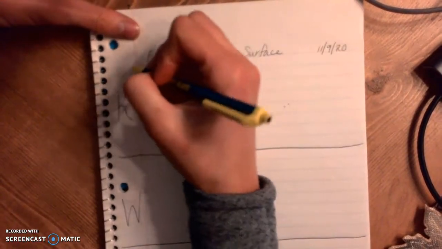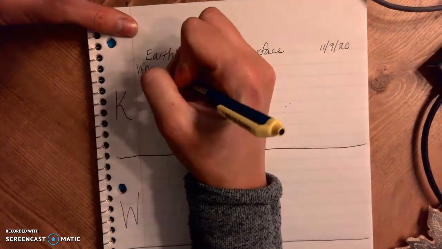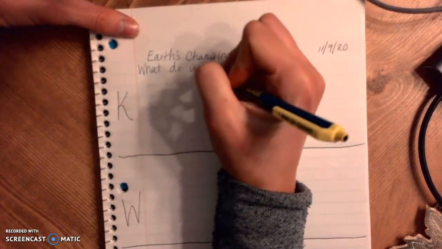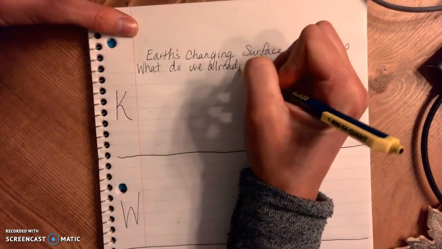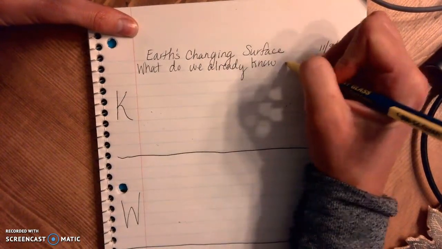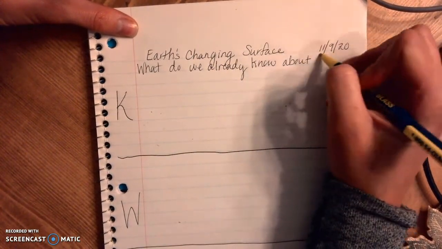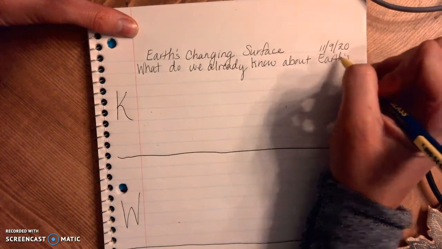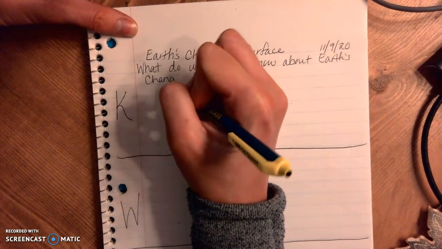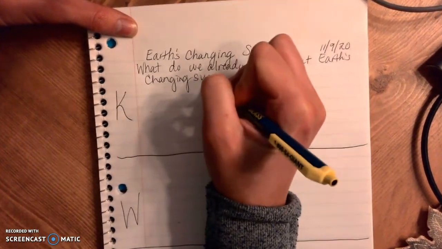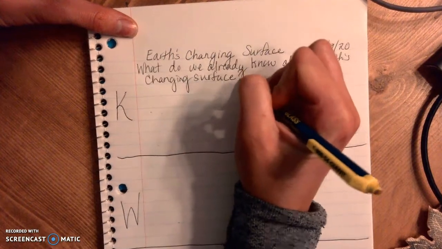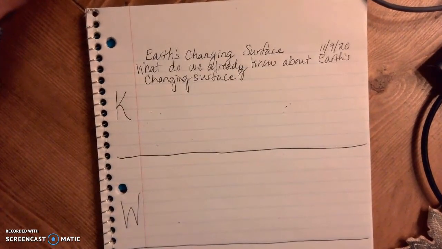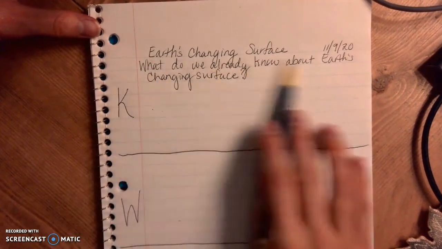So in this K section, we're going to be writing about what do we already know about Earth's changing surface. What do you know about things that have already changed the Earth, that are changing the Earth? What do you know about rocks and how landscapes change? If you need to pause to write this, you can do that now.